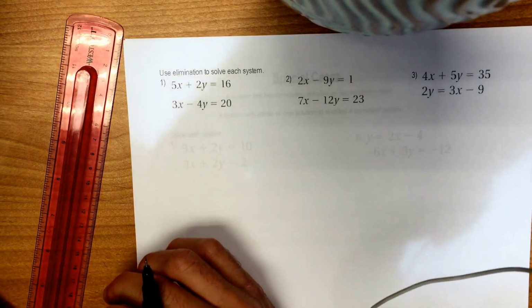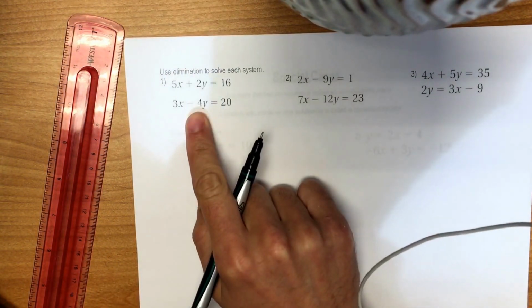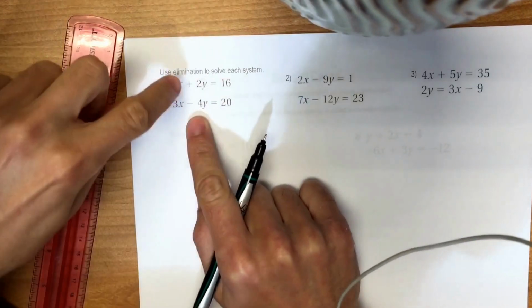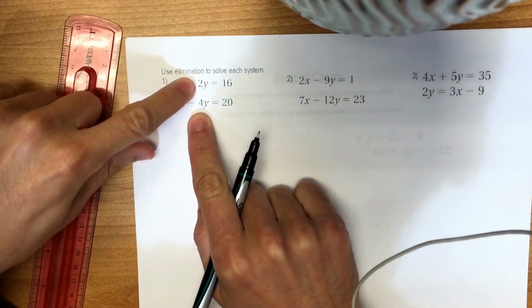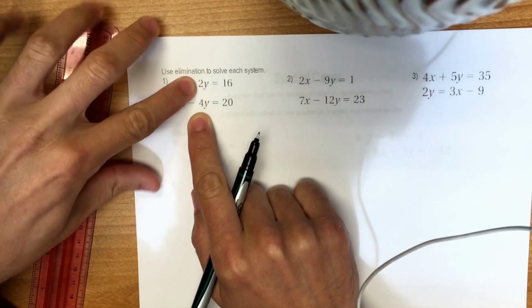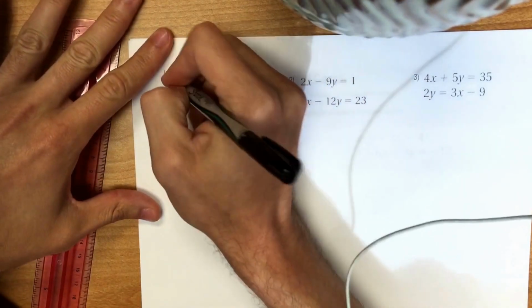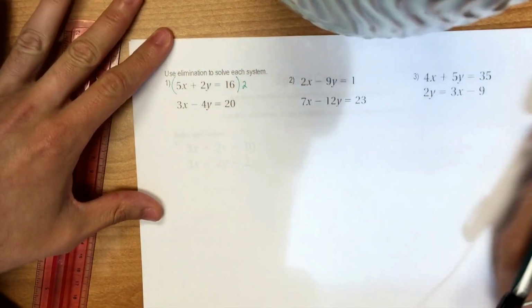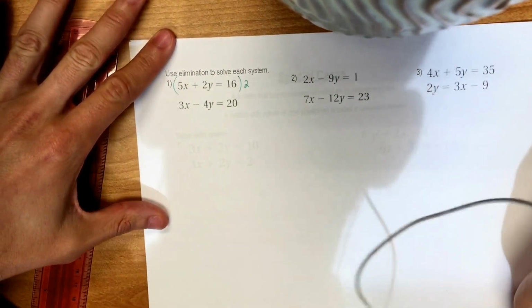Because what we're going to do is add the equations together. So I'm actually going to pick to get rid of the y's, and here's why. One of the y's is a 2, one of them is a 4. I can easily get this to be a 4 by multiplying by 2. So I'm going to multiply the entire top equation by 2. So I'm going to double everything.